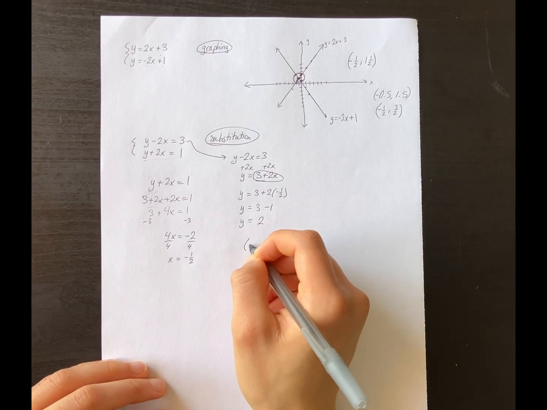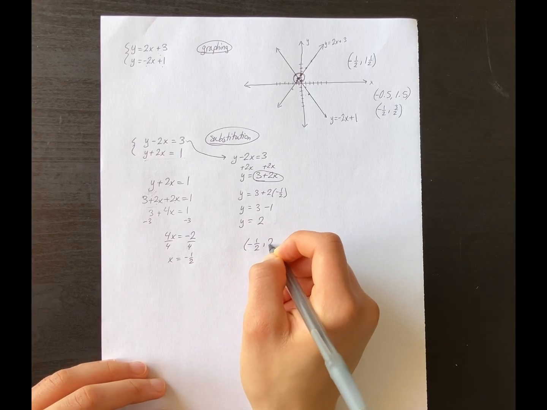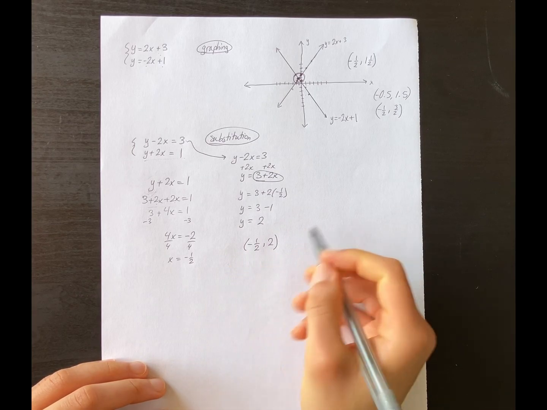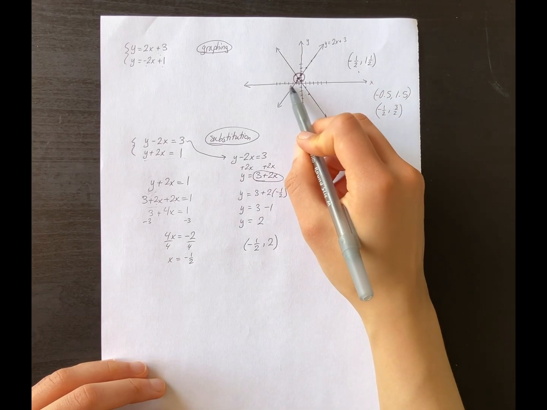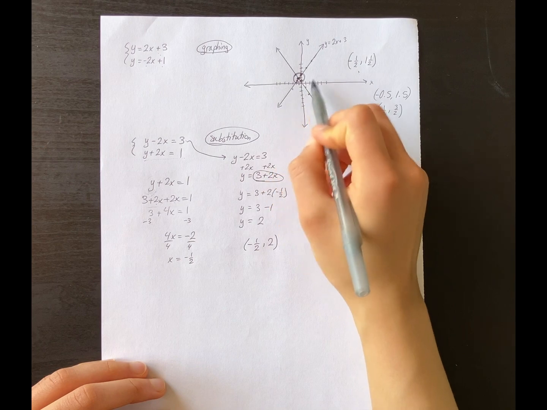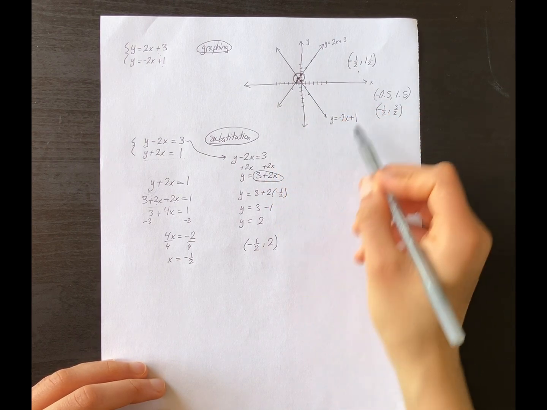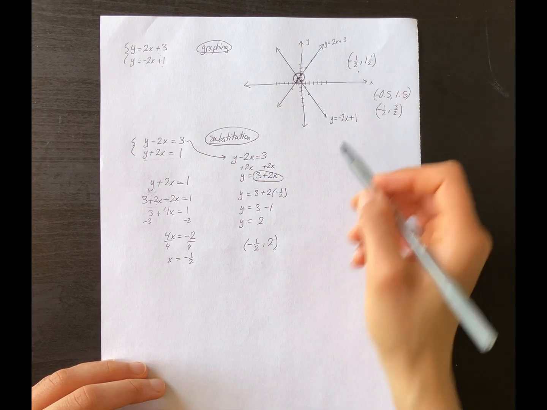So the solution to this equation is negative 1/2, 2, which is very close to the solution we found from graphing. The graphing solutions are not exact, especially if you are not graphing on grid paper, but this shows that we were pretty close with our graphing estimate.